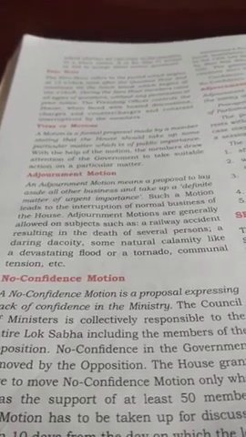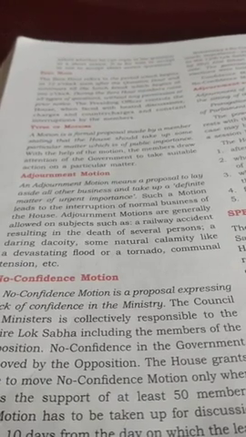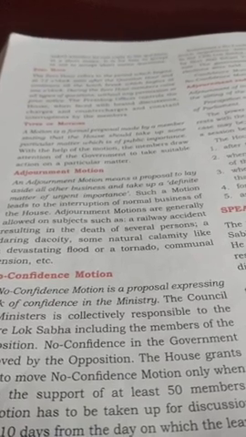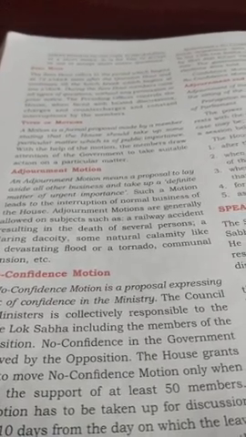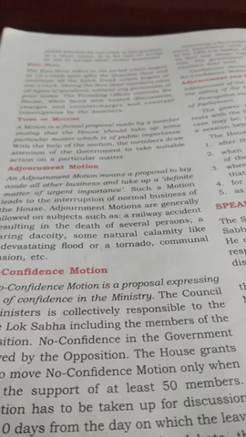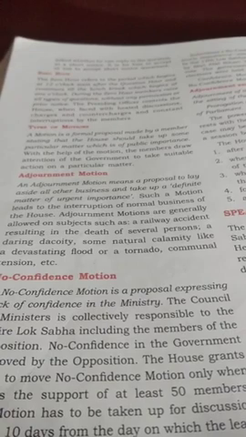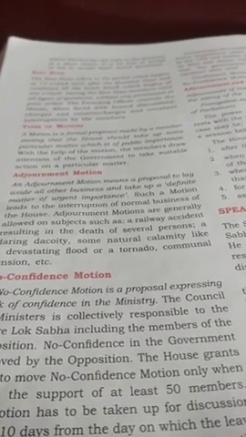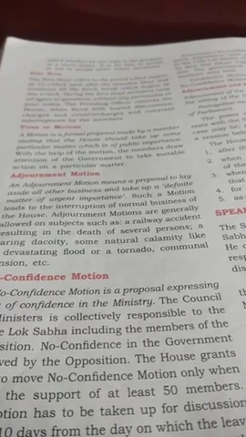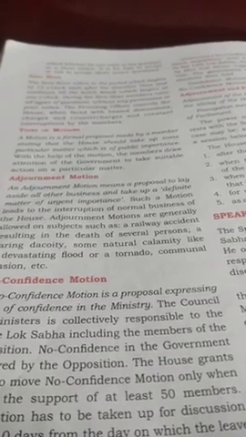An adjournment motion means a proposal to lay aside all the business and take up a definite matter of urgent importance, such as a railway accident or dacoities or any natural calamity like flood, tornado, earthquake, etc. In those cases, if a member of parliament wants to discuss this matter in the parliament, he will put the adjournment motion and request the Speaker to discuss such matter. So this is called the adjournment motion.